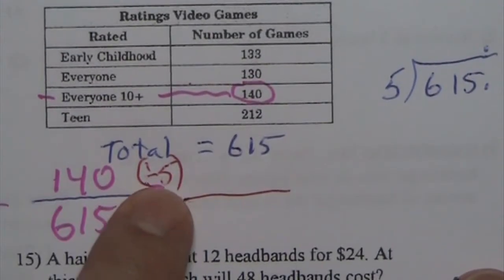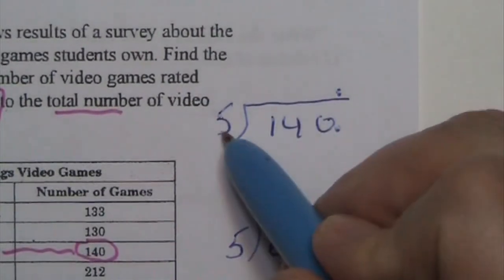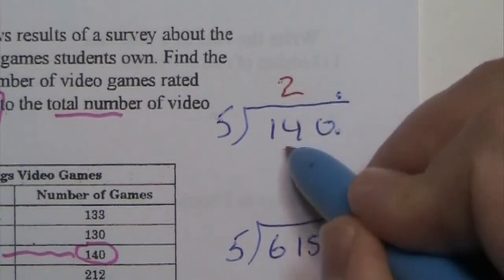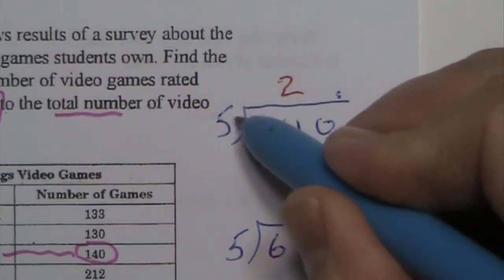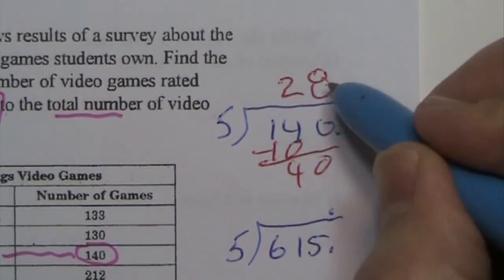So 140 divided by 5. Let's see. 5 goes into 14 twice. That's 10. 4 left over. Bring down the 0. 5 goes into 40 8 times. So that's 28.